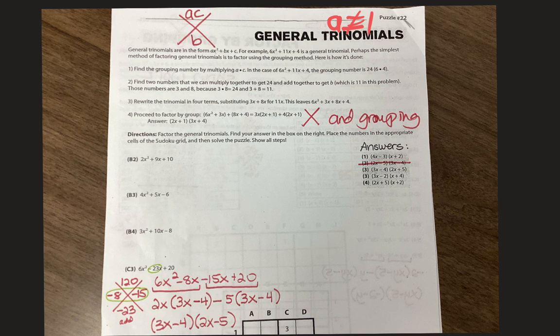So when we have a general trinomial where the leading coefficient is not 1, we're going to simply do the X factor, which was right here. And then that gives us 4 terms, which now we do grouping. So that's what they mean when they say X and grouping.